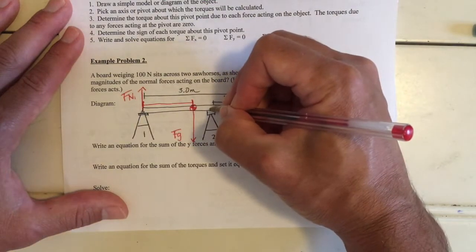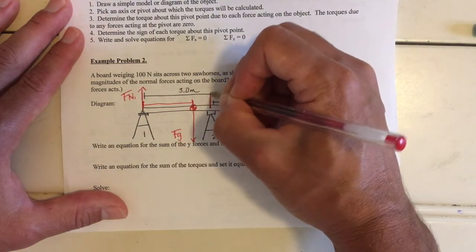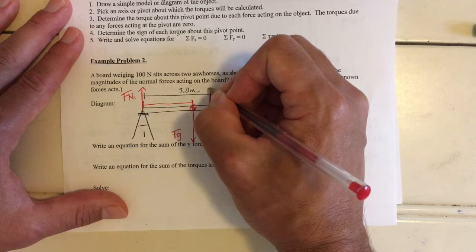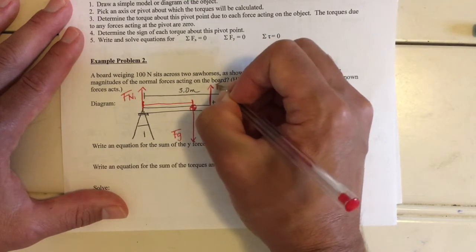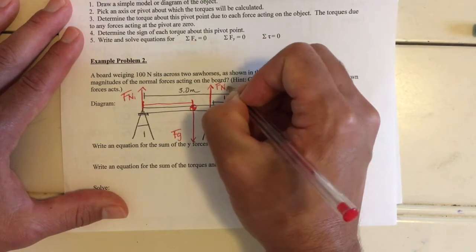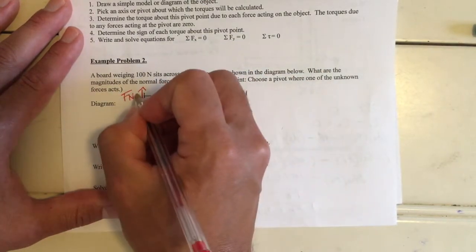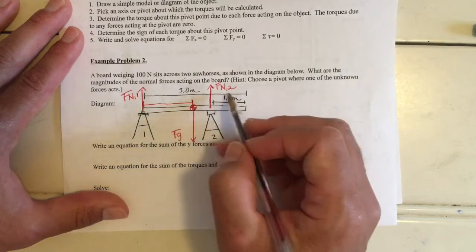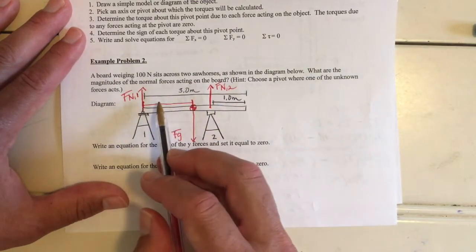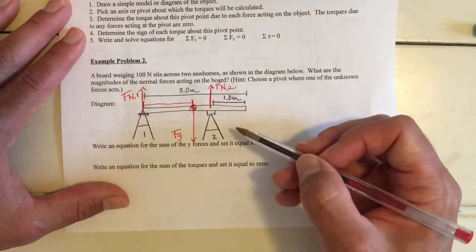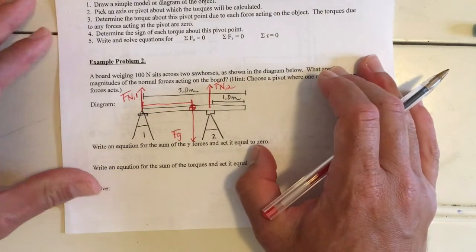If it was the AP test, you always want to draw those forces the correct magnitude. All right, so that says Fn comma 1. All right, Fn1 and Fn2. You don't need to write the commas, I guess. All right, so there we have it, right?